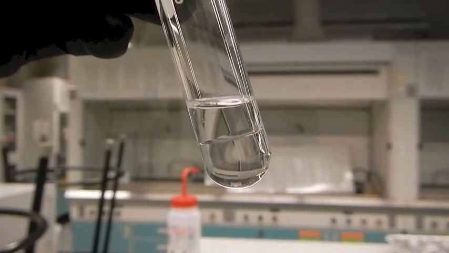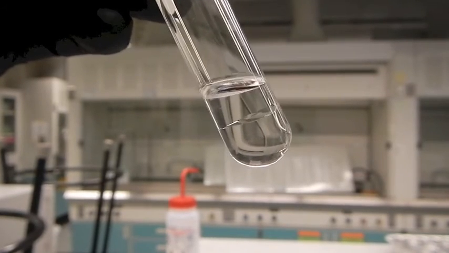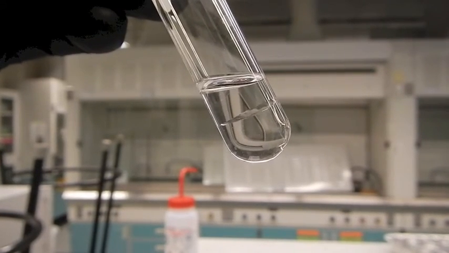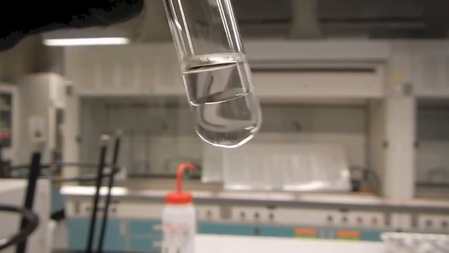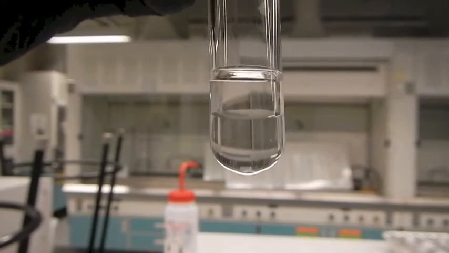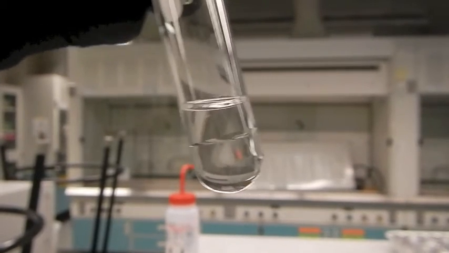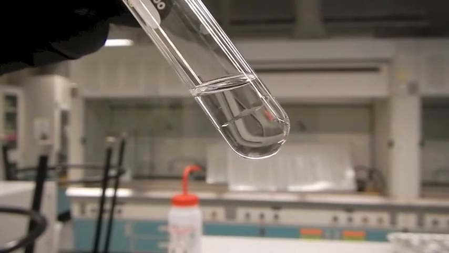So hopefully we can see this. We've got clearly 2 layers, a top layer and a bottom layer. And this is what we would call immiscible. The 2 liquids are not mixing together. If they're miscible, basically they'd mix together. We would not see any layering of the 2 compounds. So hopefully you can see that.